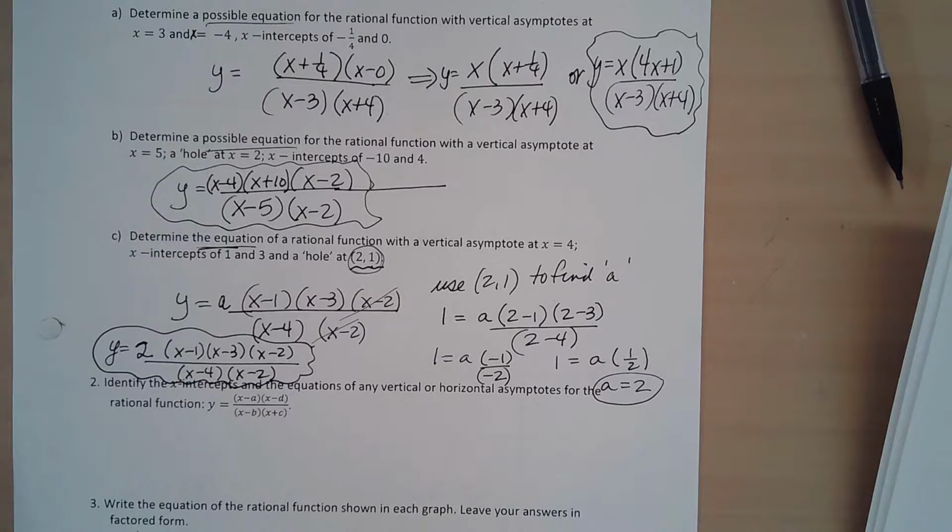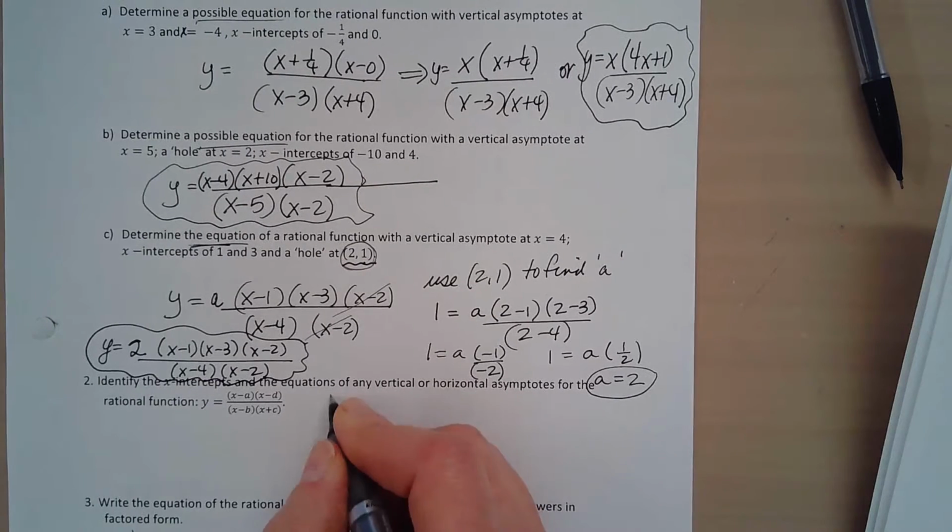Okay, what about number 2? Number 2 is totally theoretical, right? This really, I think, is designed so that if you know what's going on, it's all theory. Identify the x-intercepts and the equations of any vertical or horizontal asymptotes for the rational function y equals x minus a times x minus c all over x minus b times x plus c. Okay, there are no common factors, so I don't have to worry about holes. Are there any vertical asymptotes?